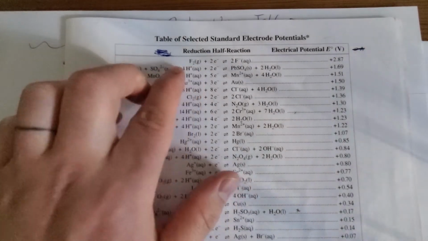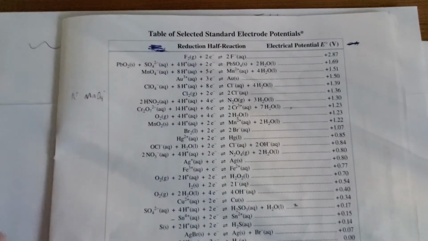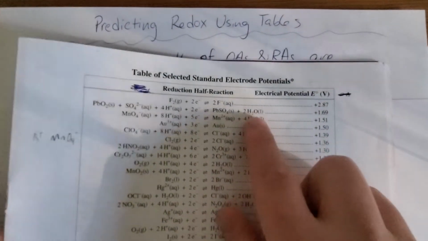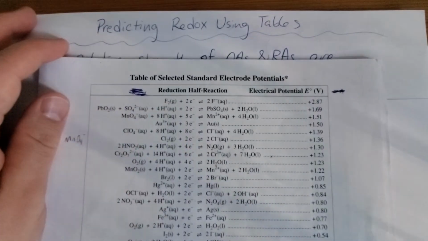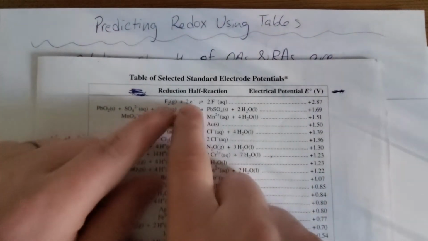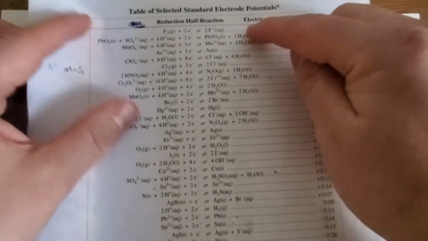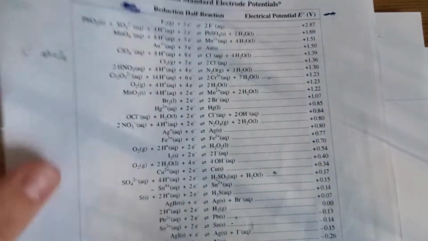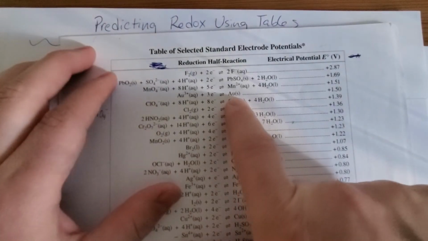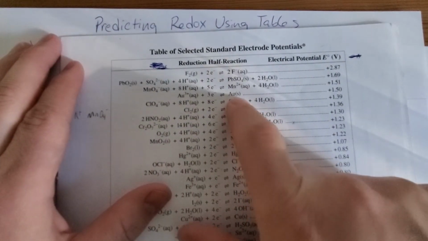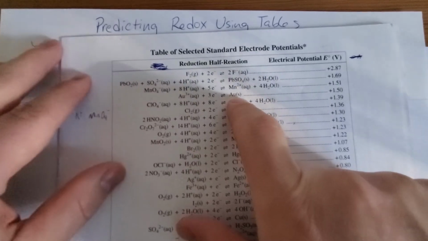So the strongest oxidizing agents are on the top left. They go weaker as you go down. The very bottom is your strongest reducing agent, and they get weaker as you go up. Okay, so check it out. Fluorine gas is a super strong oxidizing agent. That means it steals electrons from everything below it on the table. Any of these things will react with fluorine gas. Check it out, including gold. If you have a whole bunch of gold, keep it away from fluorine gas.